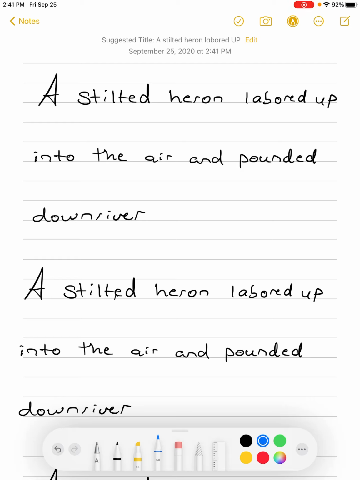So, A is always an article. Wait, what is this? Is that a pencil? I don't want a pencil. There we go. A is always an article.